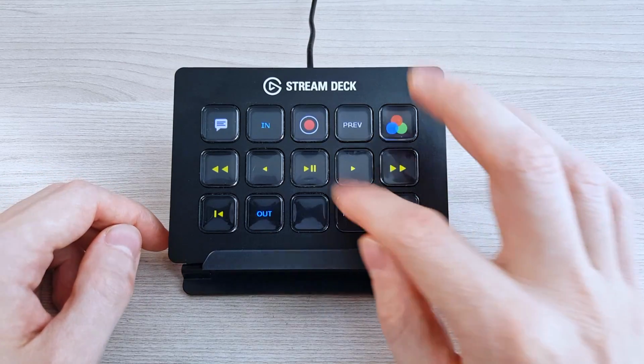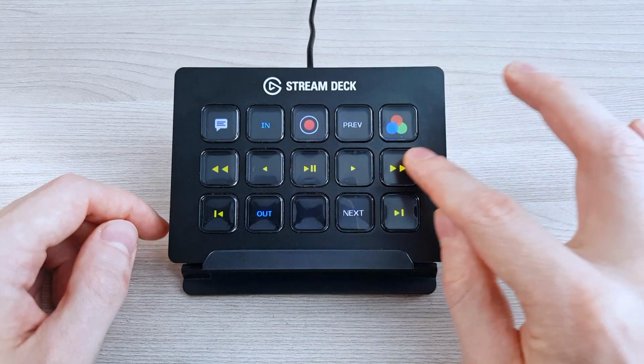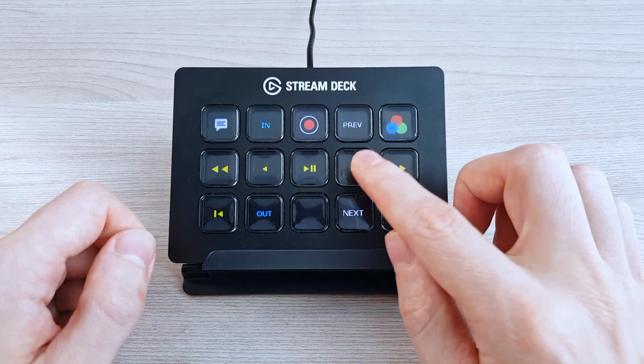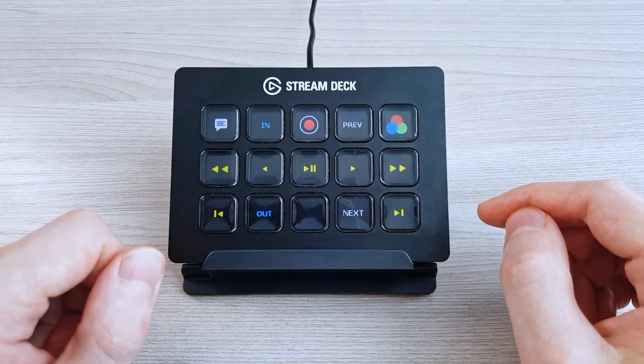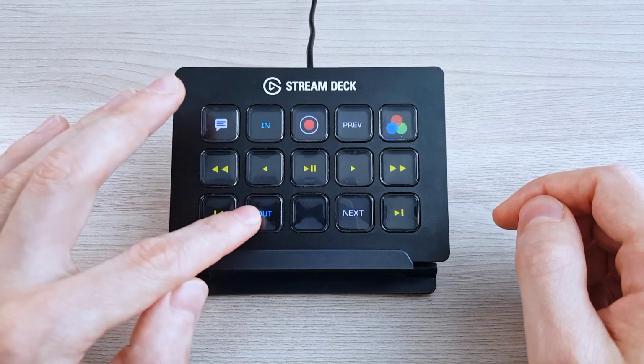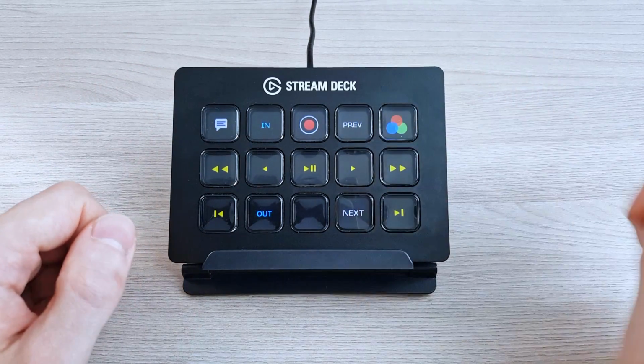So what do we have here? Well, pause, play, a jump forward and backward 1 second, frame forward and backward. This is half a second, which is very nice for shot changes. Set in and out time, go to previous and next subtitle.